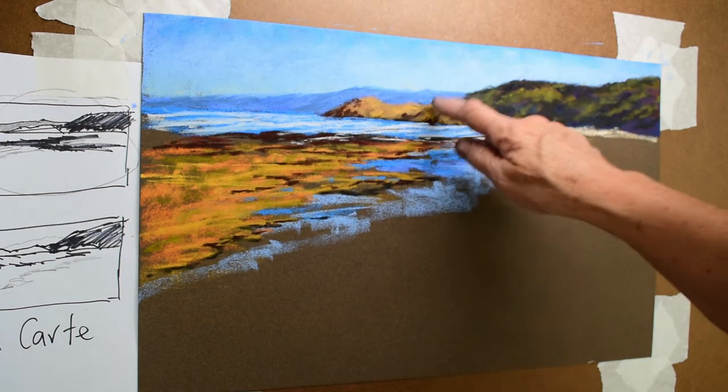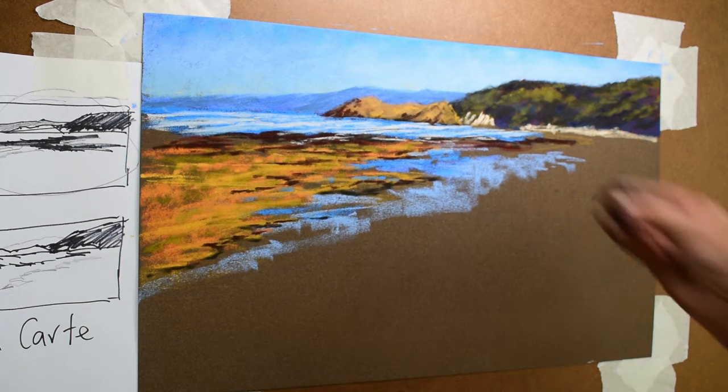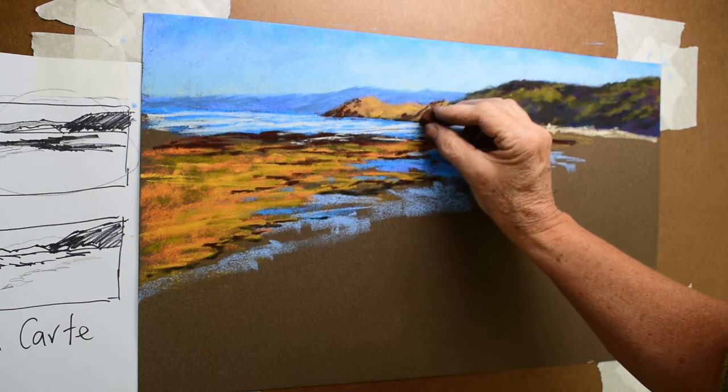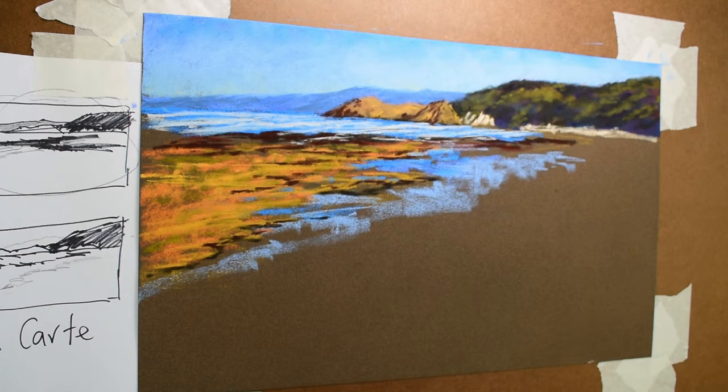A little bit darker around the back there as well. I've kind of not emphasised how dark it is on that side of the rock, so I'm just doing that now with some little marks.